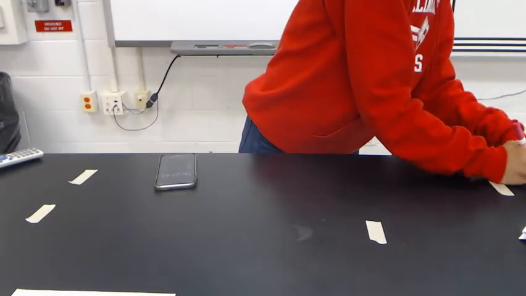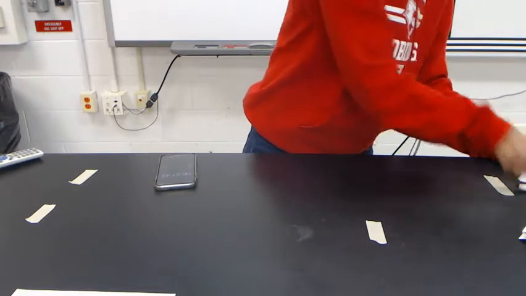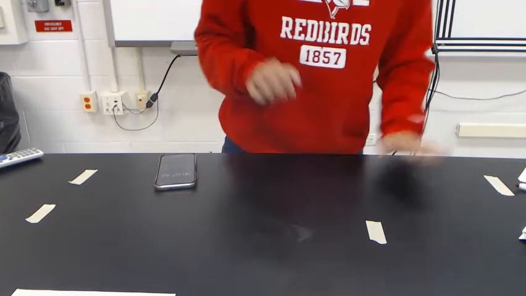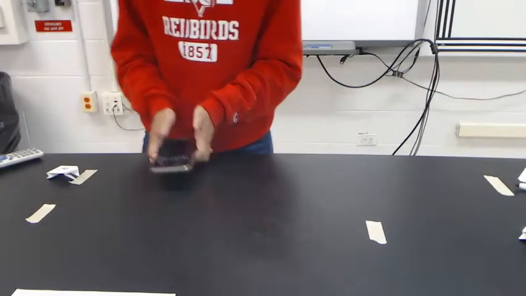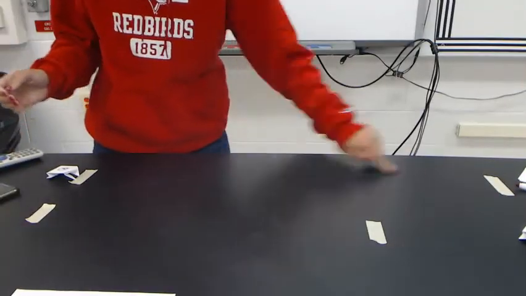For A. Test B on the second track right here.